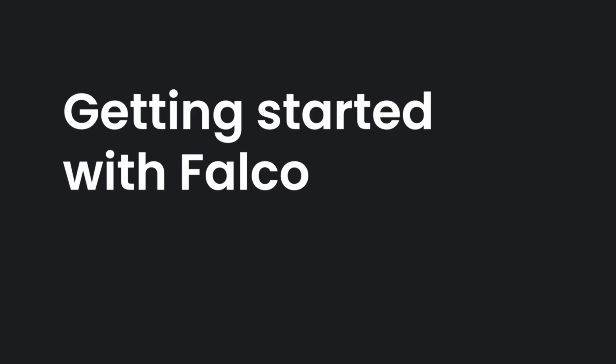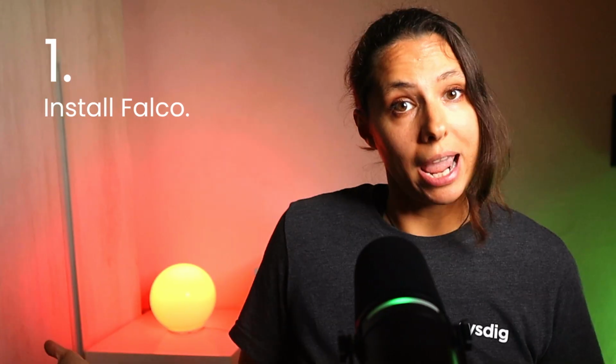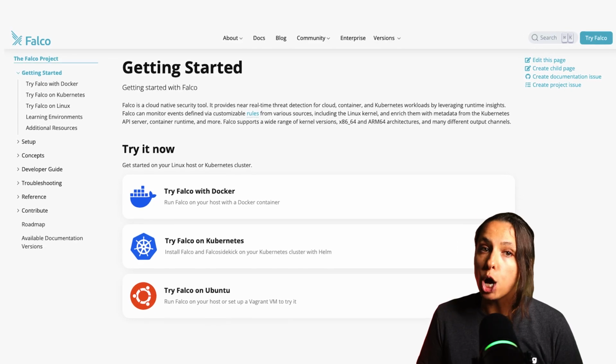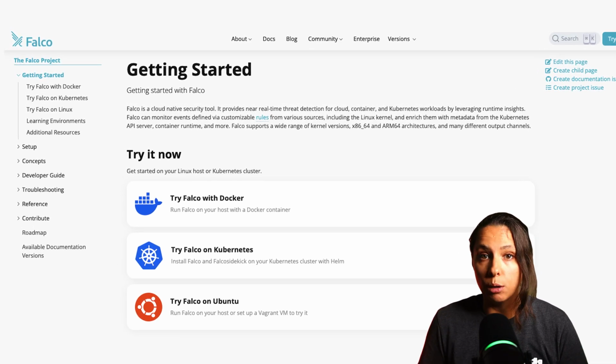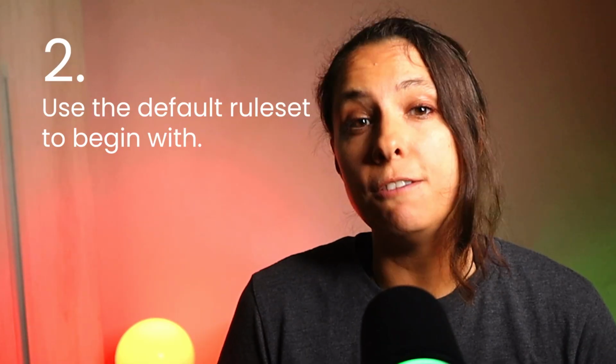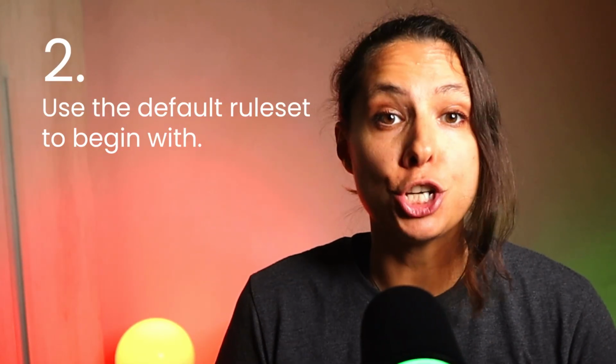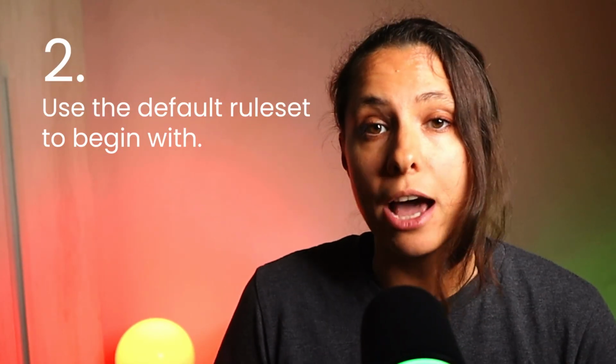Okay, ready to jump in? Here's a practical start guide and some best practices to keep in mind. Getting started with Falco, step 1, install it. You can deploy it on a host or in Kubernetes using Helm. Step 2, use the default rule set to begin with. Falco ships with a broad set of rules right out of the box.